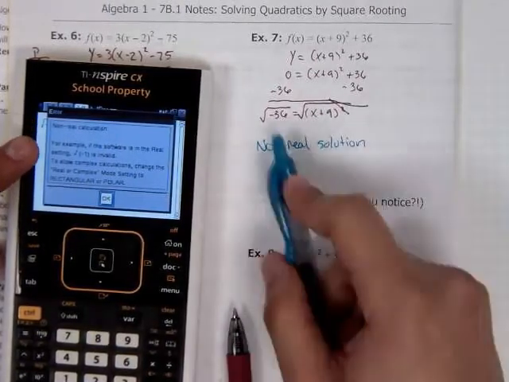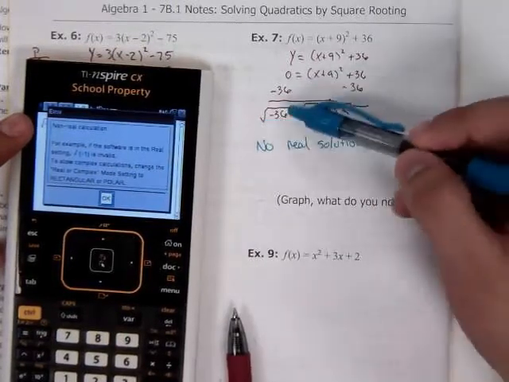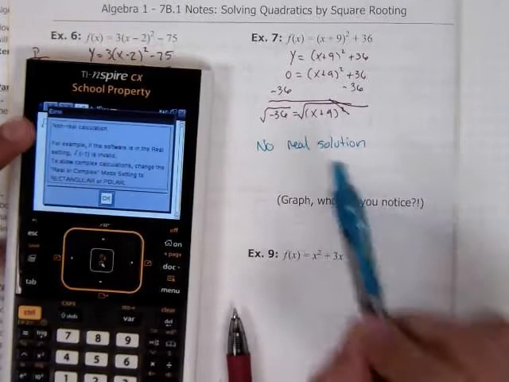And that is your answer for this one. You can't take the square root of a negative number. That's an algebra 2 thing. We're not going to get into that. So the square root of a negative number for us means no real solution.